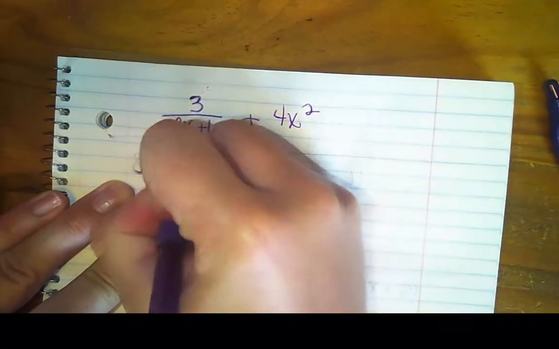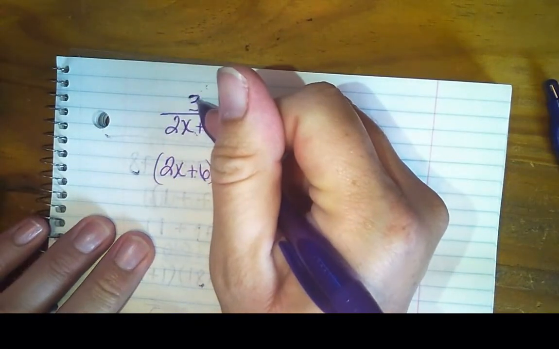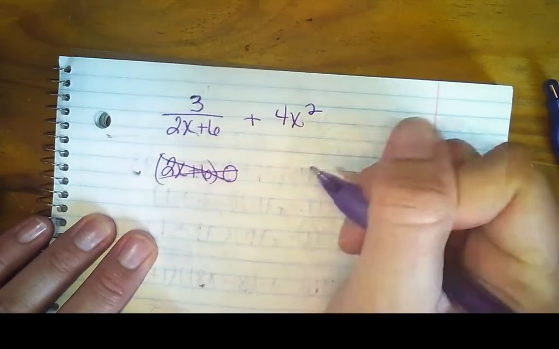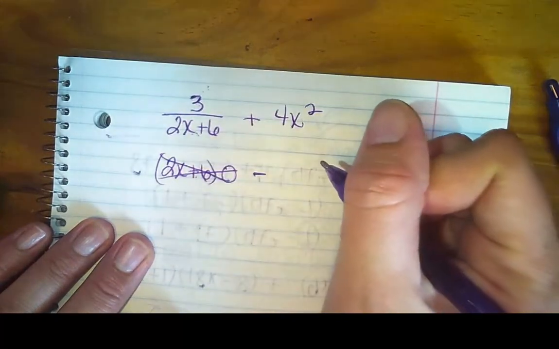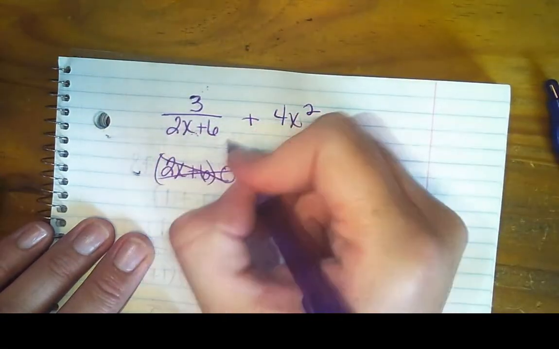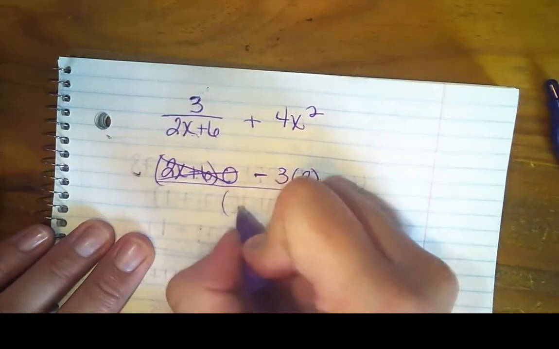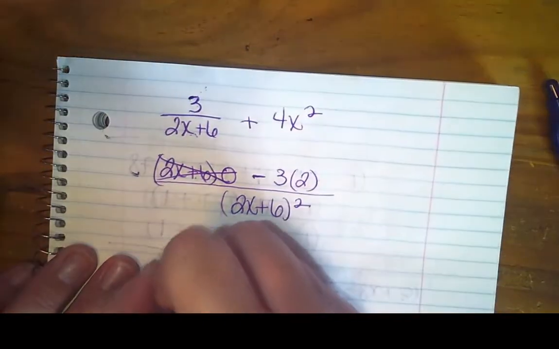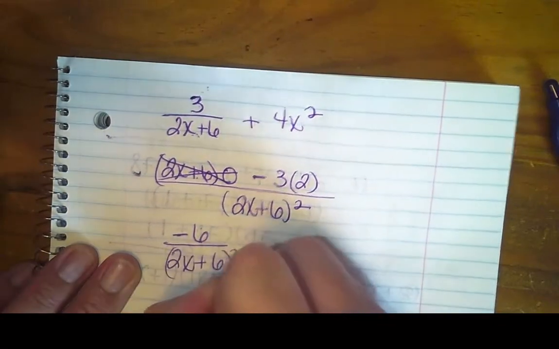So I'm going to write the bottom times the derivative of the top. So what's the derivative of 3? It's 0. So that whole thing is gone. So bottom times the derivative of the top minus, do not forget your minus, the top times the derivative of the bottom, which is 2. And then that's going to be all over the bottom squared. So this thing just turns into a negative 6 over (2x plus 6) squared.